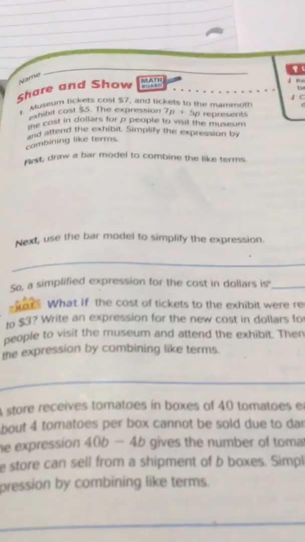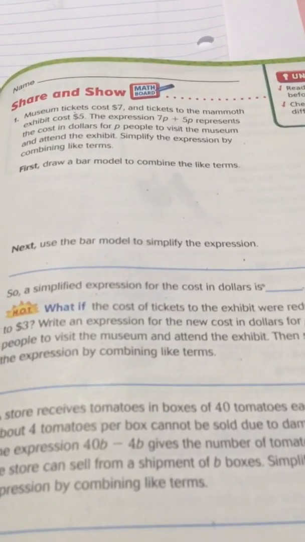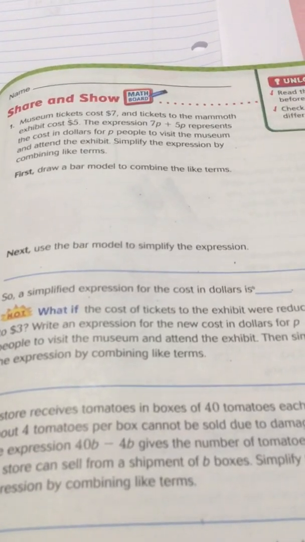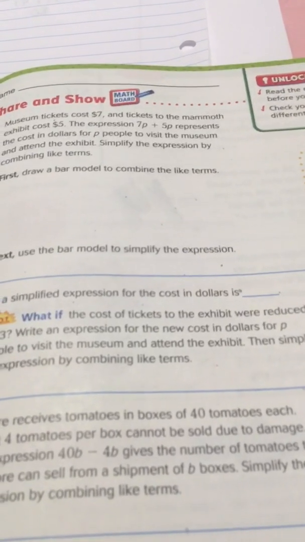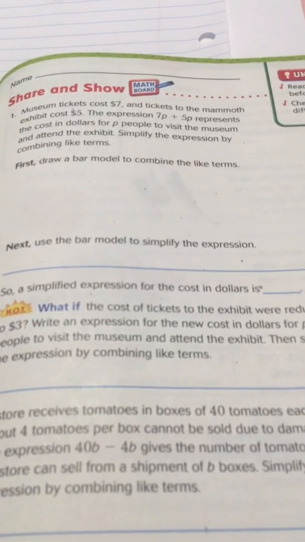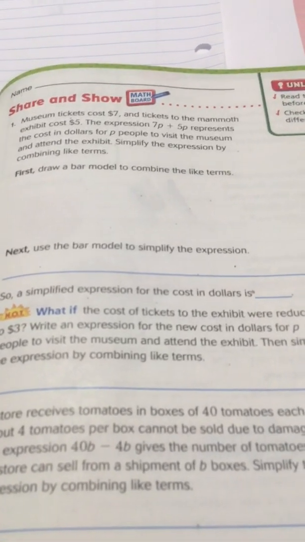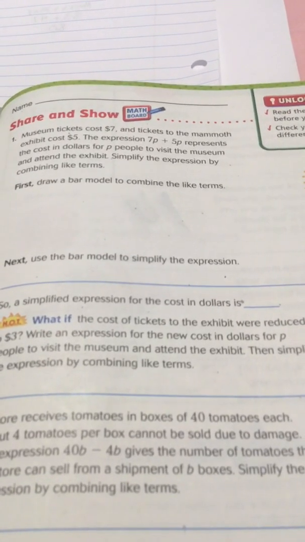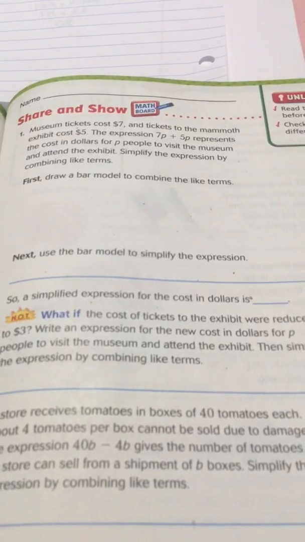So here they're saying museum tickets cost $7 and tickets to the Mammoth exhibit cost $5. The expression 7p plus 5p represents the cost in dollars for people to visit the museum and attend the exhibit. Simplify the expression by combining like terms.